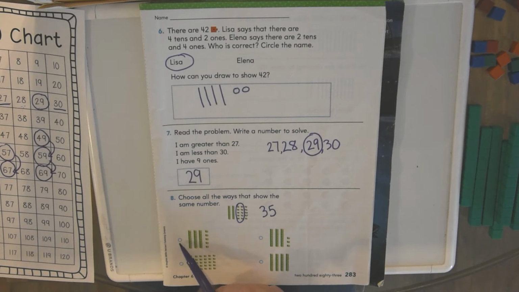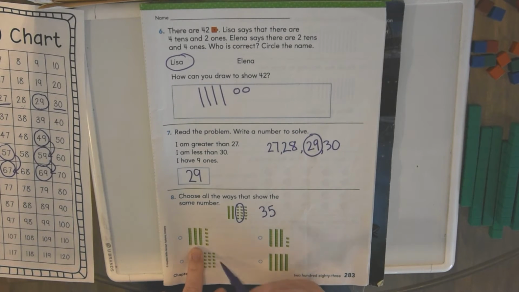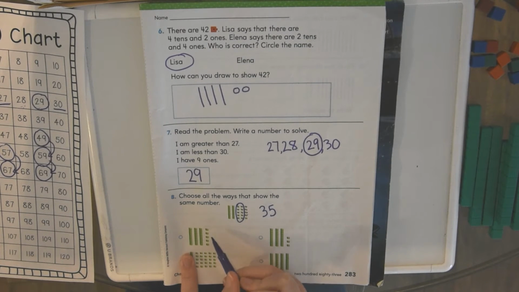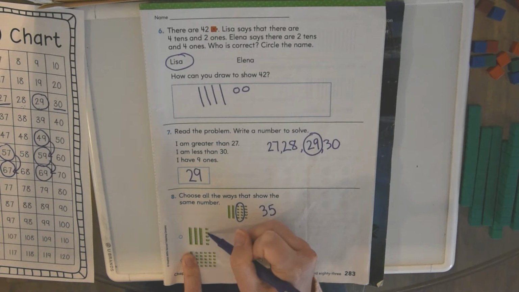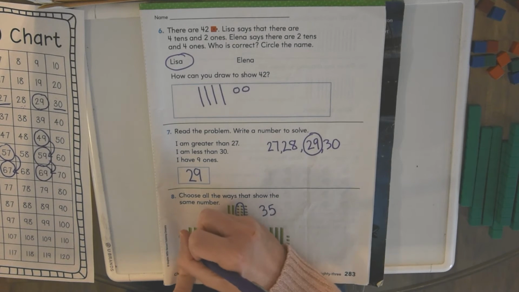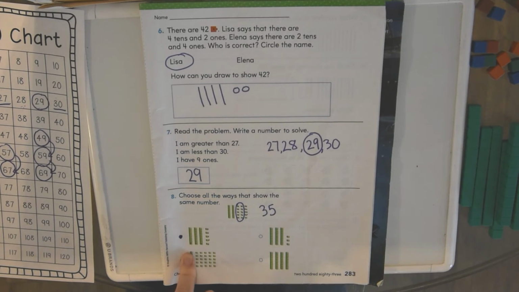If we do, we will bubble in the circle. All right, let's start at the first picture. There are 3 10s and 5 ones. Does that show 35? It does, right? 10, 20, 30, 31, 32, 33, 34, 35. So I'm going to bubble that in.